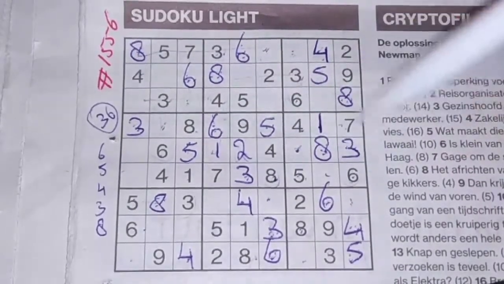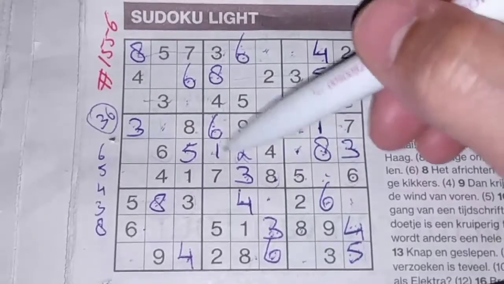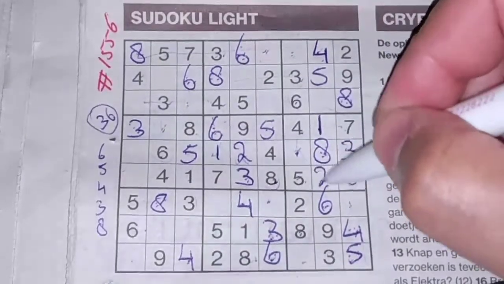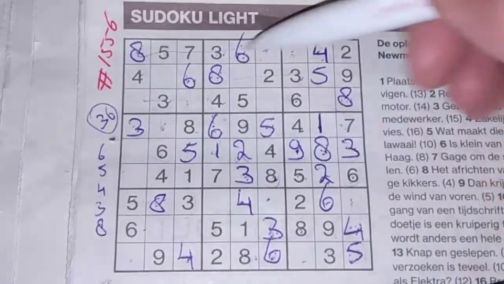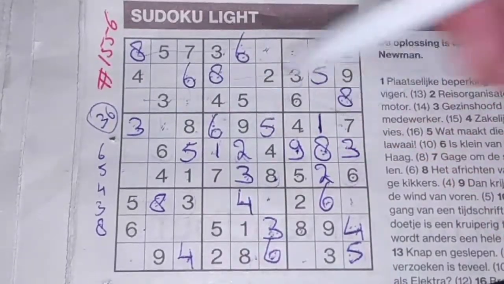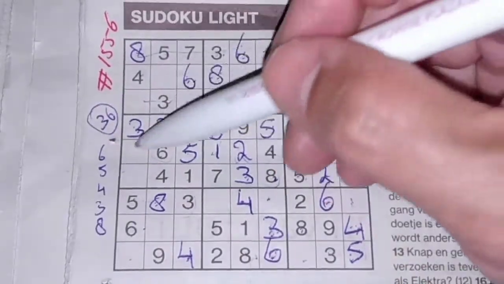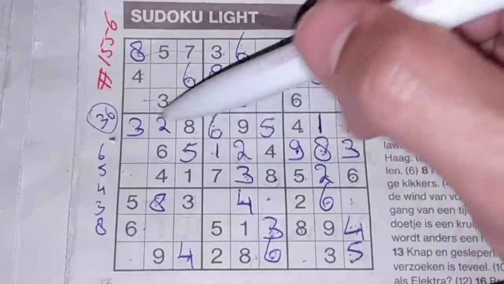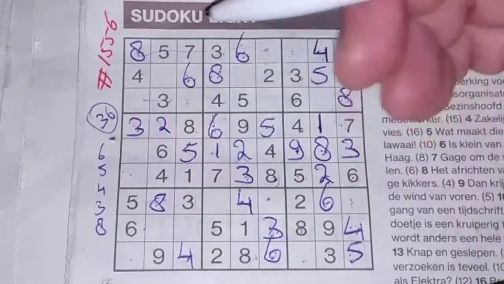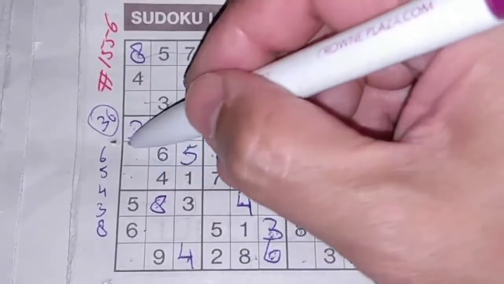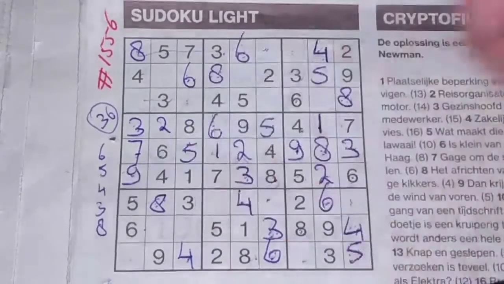2 boxes left in this big square for the numbers 2 and 9. We have a 2 here, no 2 there. 2 should be here, and a 9 goes there. 1 box left in this row for the number 2. 2 boxes left in this big square for the numbers 7 and 9. We have a 7 here, no 7 there. 7 should be here, and a 9 goes there.